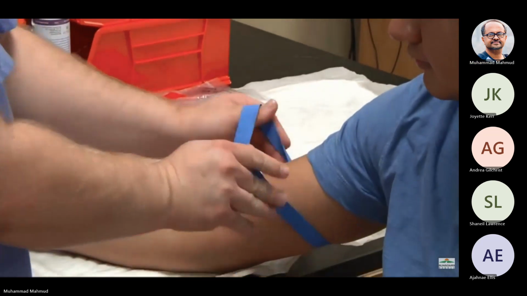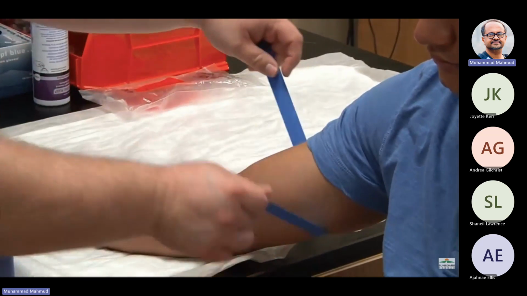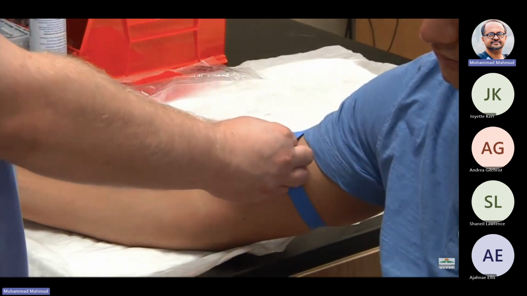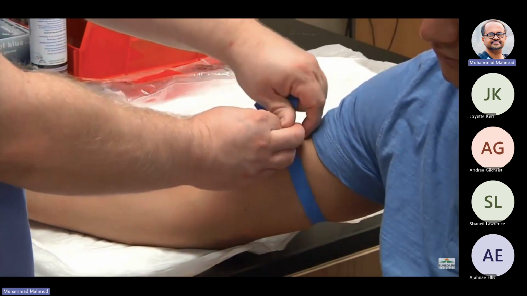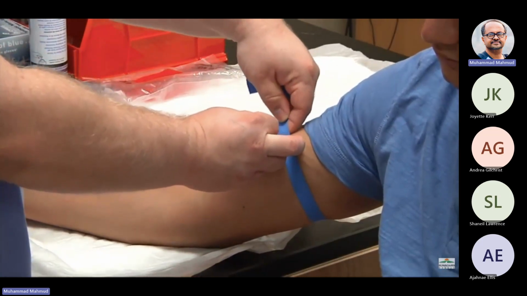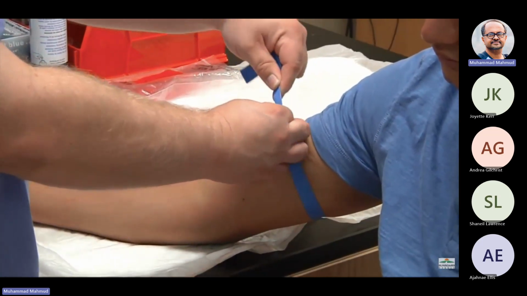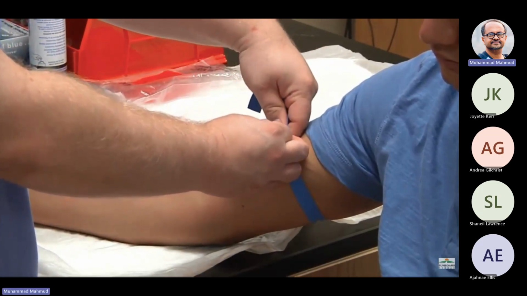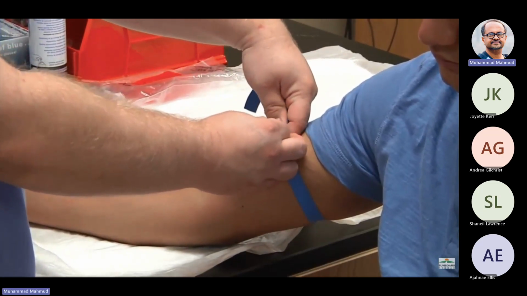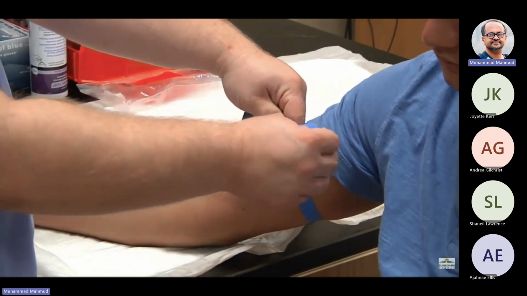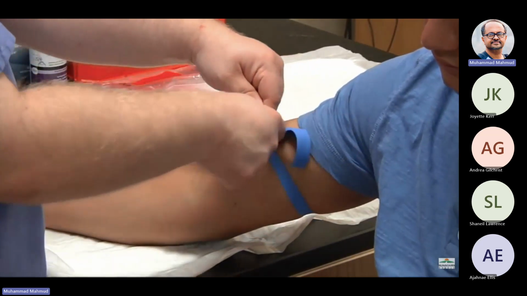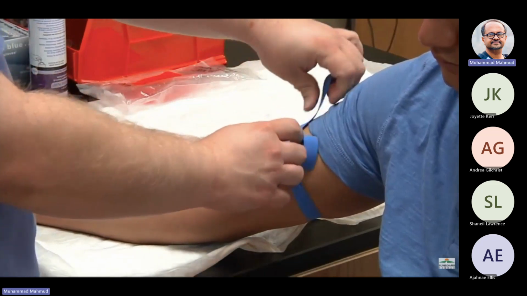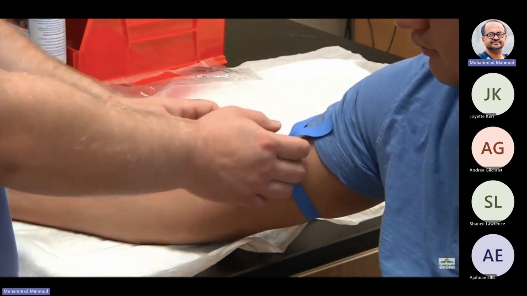With my non-dominant hand, I'm going to position the strap on the back side, give it a pull, place the pointer finger of my non-dominant hand underneath the tourniquet, pull with my dominant hand, and tuck under, leaving a little tab to release the tourniquet.